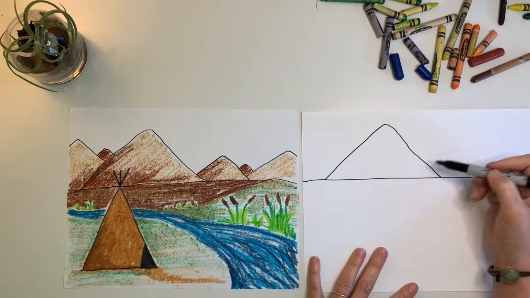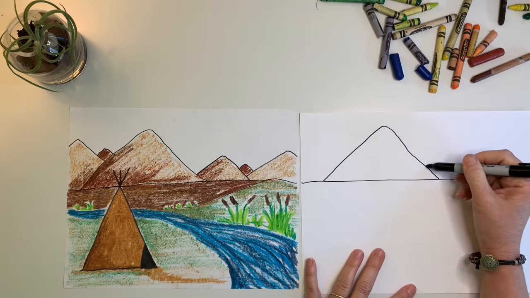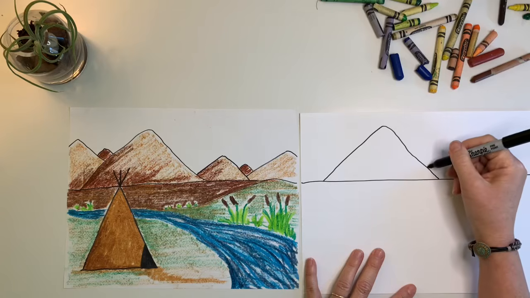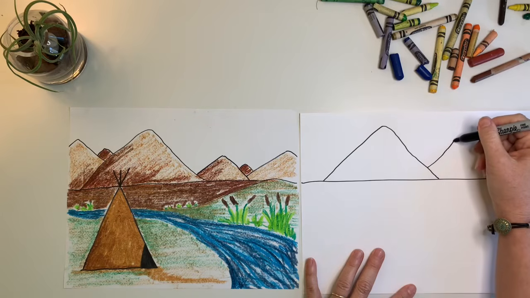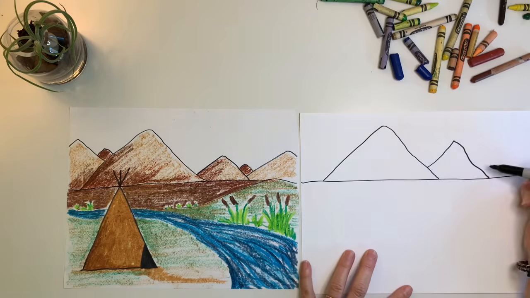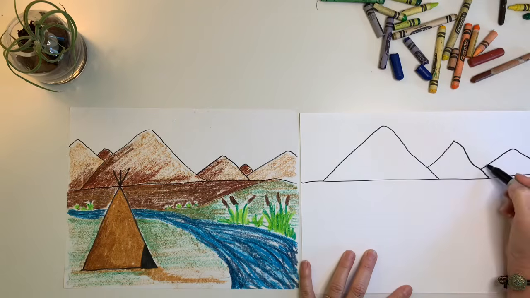All right, now let's say coming off of this one, we're gonna have one that's behind it. Okay, so I'm gonna be touching this line right here, go up, kind of come down. And let's do the same thing again, and then let's go off the paper. And then we can put a little one way in the background, so it's going to nestle in between those.